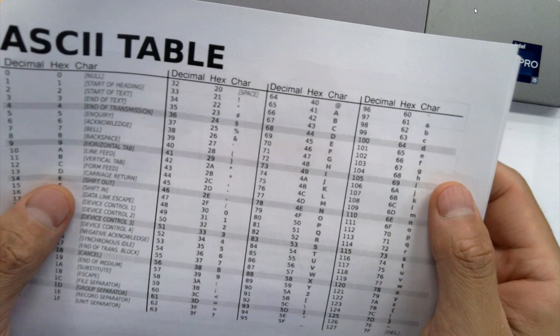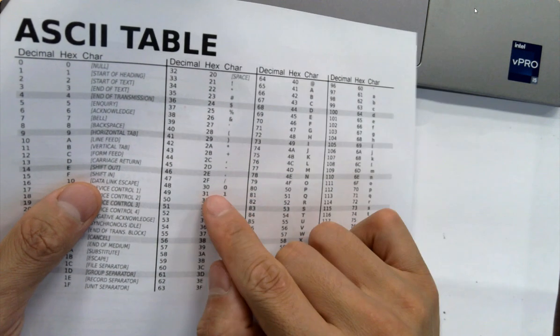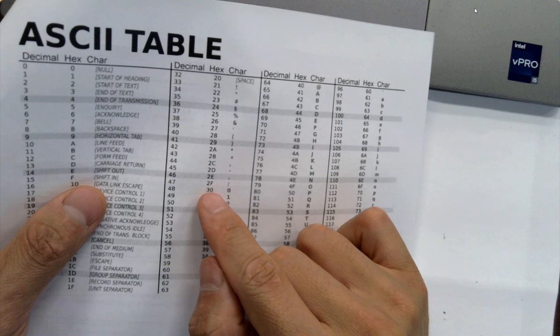This is actually a character. So if you look at the appendix over here for 0, it's 0x30.